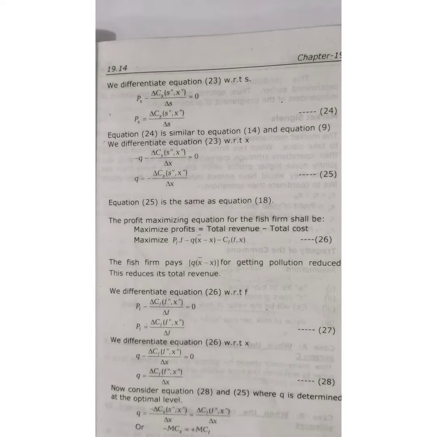Now for the profit maximizing of the fish farm, don't you think the fish farm is now compensating, so their cost will increase, or the revenue will reduce. So that is precisely what is happening. PF into F minus Q into X bar minus X, because the revenue will fall, the cost function remains somewhat the same. So you differentiate with respect to F, you get the same equation. You differentiate with respect to X, you get Q is equal to MC of fishing. So replacing Q with each other, you again have marginal cost of steel is equal to marginal cost of fish.